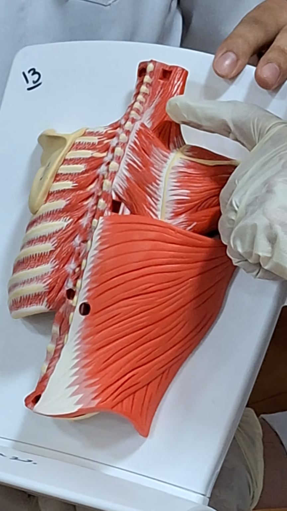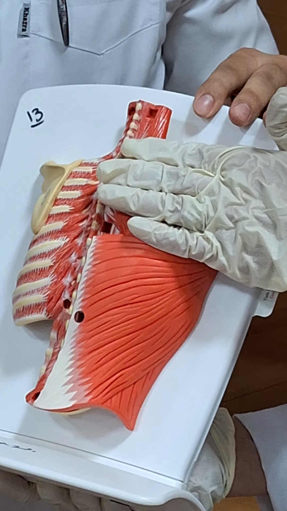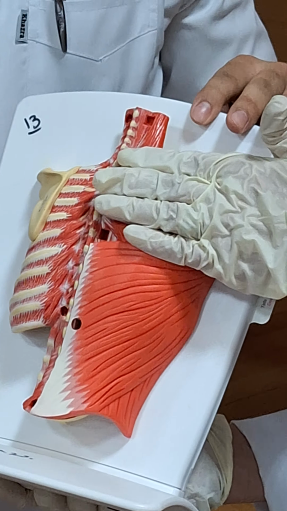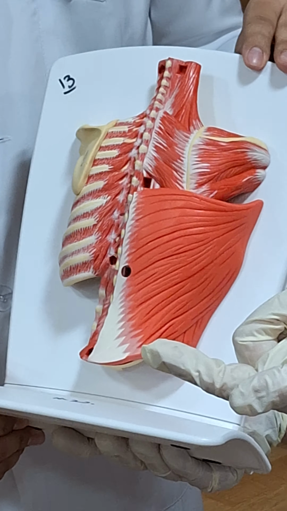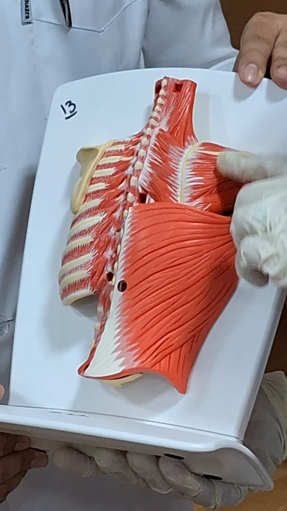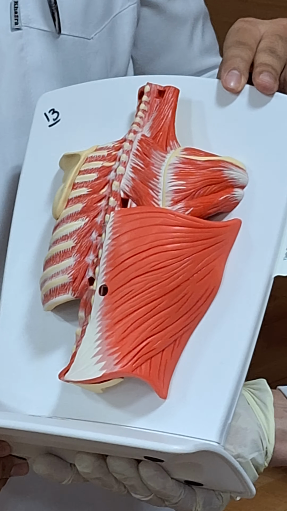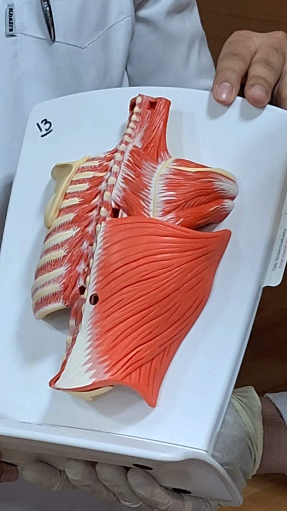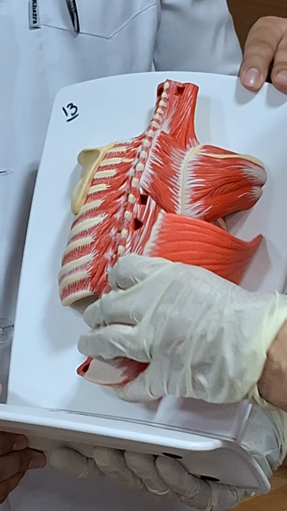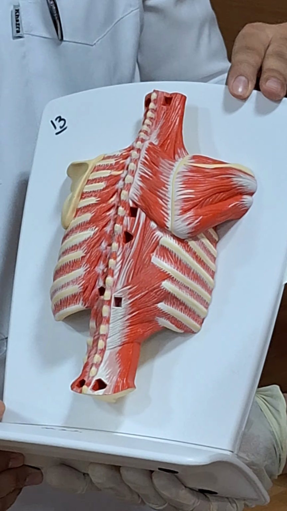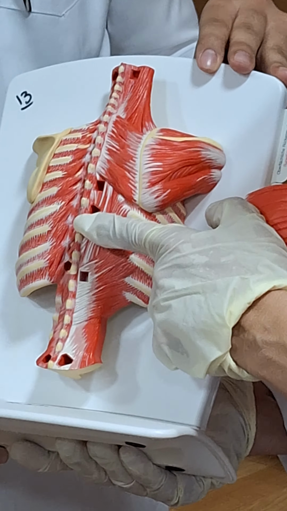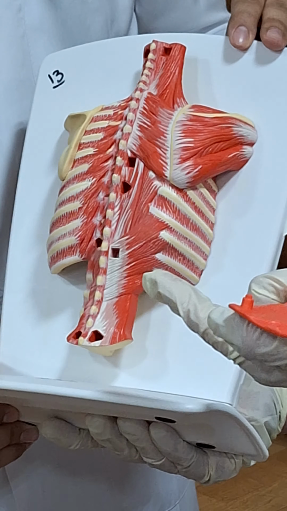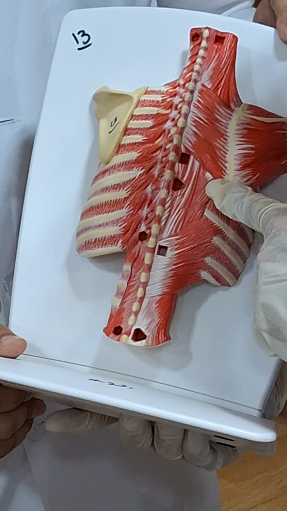Which muscle in the superficial layer, deep to trapezius, is visible here? Levator scapulae. Rhomboid minor, rhomboid major. Okay? And another muscle you are going to study in the upper limb, you know everything: the latissimus dorsi. If I remove the latissimus dorsi, you are able to look at the serratus posterior inferior.